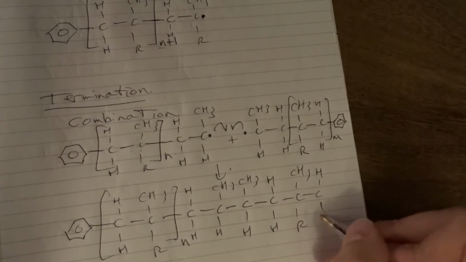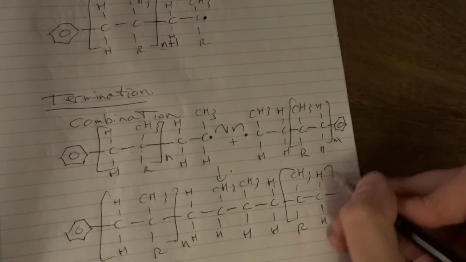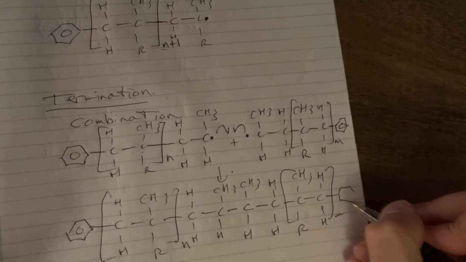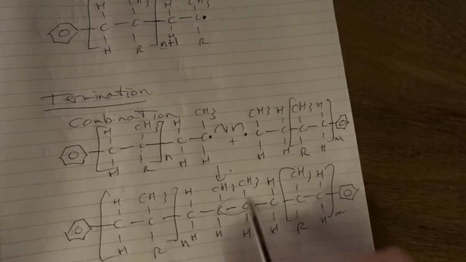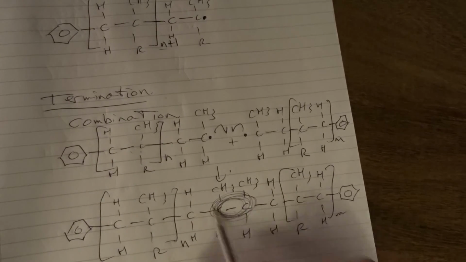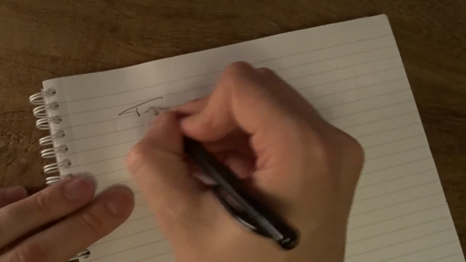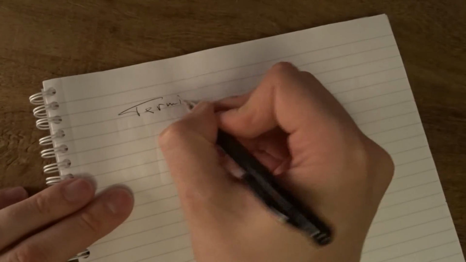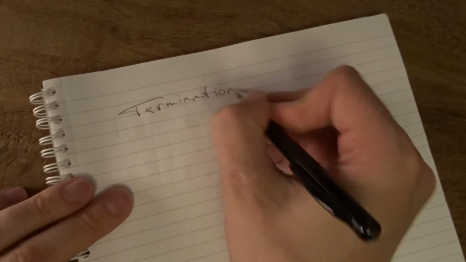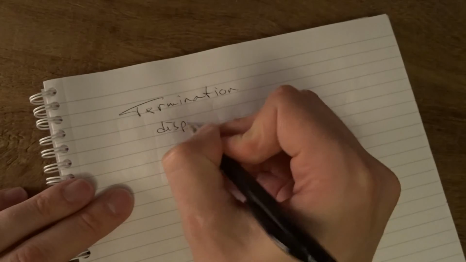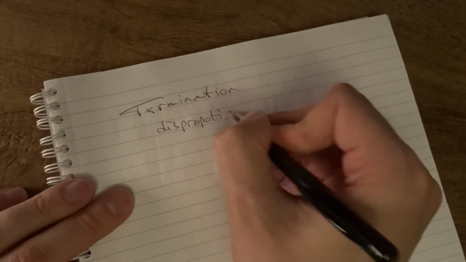And here M, and the initiator. And so look at the new covalent bond. Yes, so that's the first one, by combination. The second one is a little bit more difficult. It's termination by disproportionation.